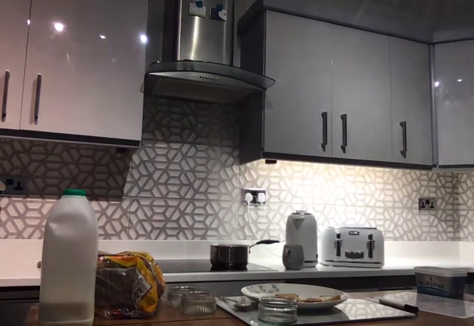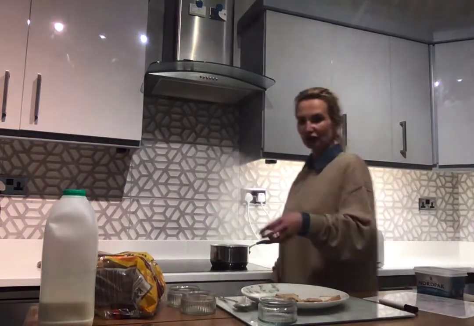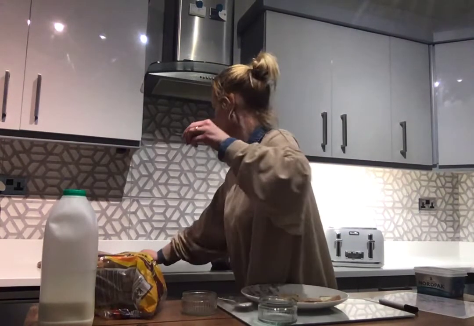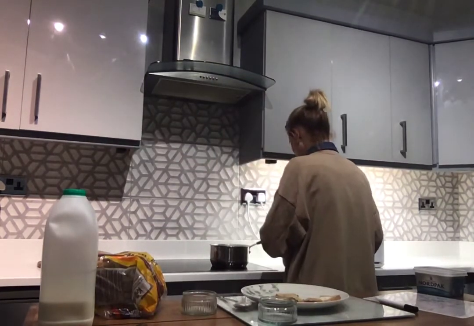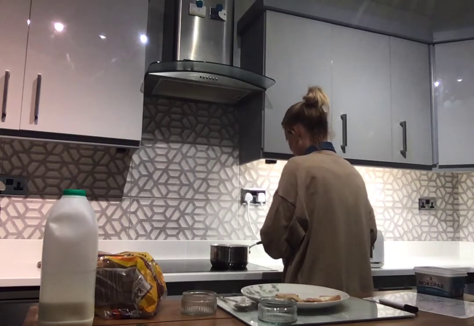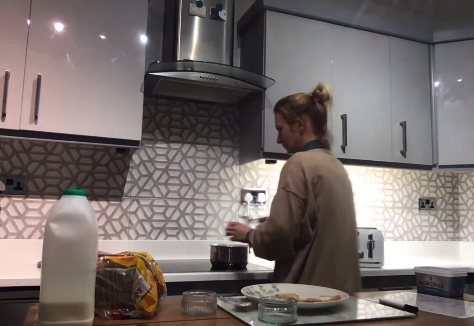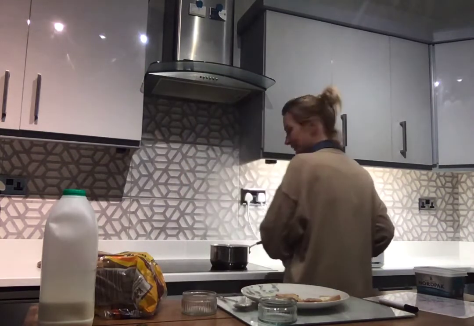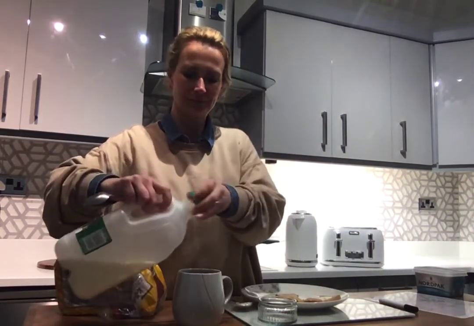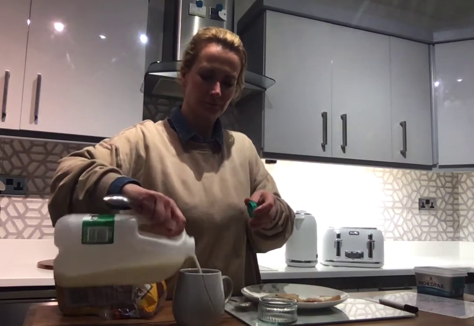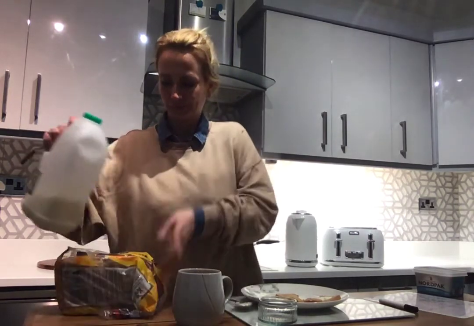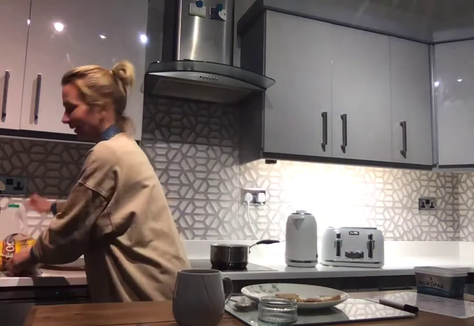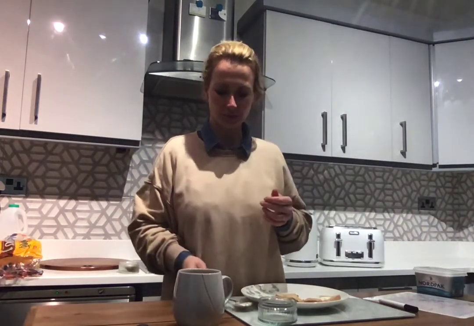The next job is going to be to squeeze out the tea bag. So that's done, and then I can add my milk into my cup of tea and give that a good stir round. So that's my tea done. Again, if you're adding sugar into yours, that can be put in as part of your plan.